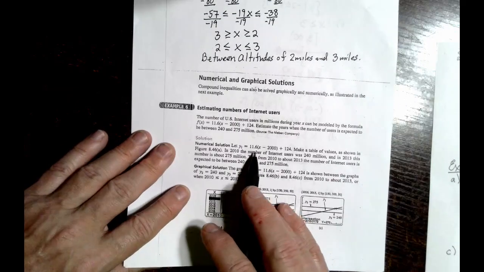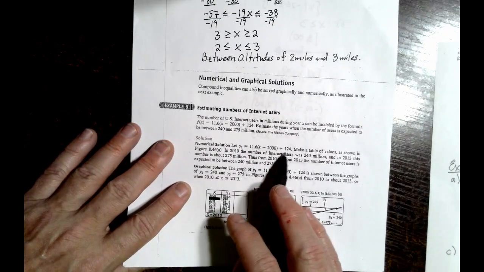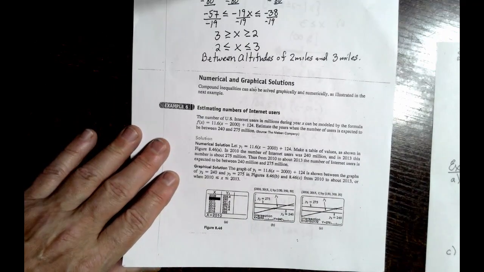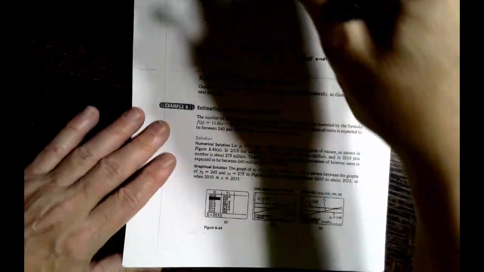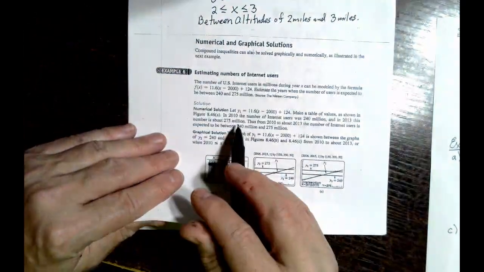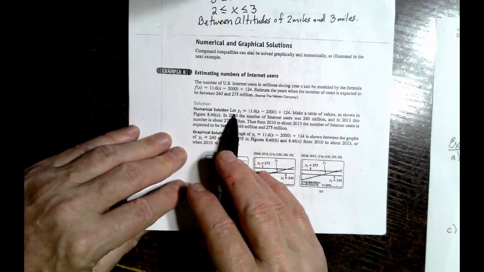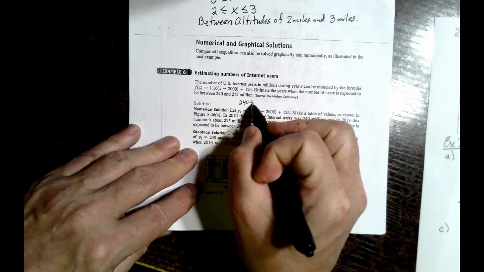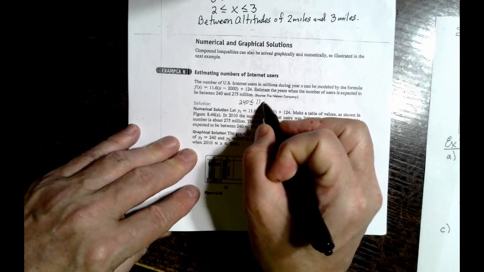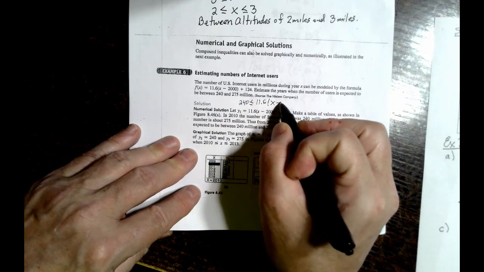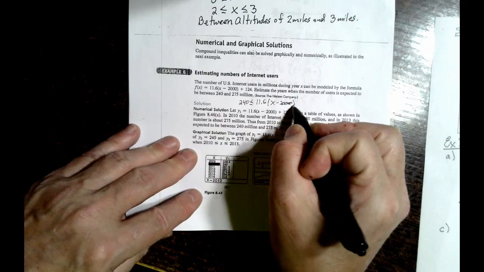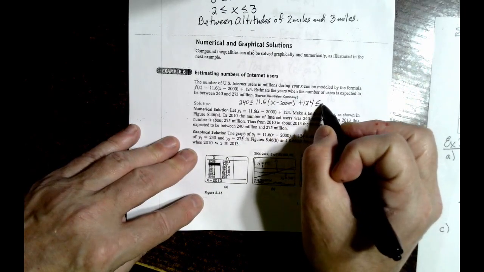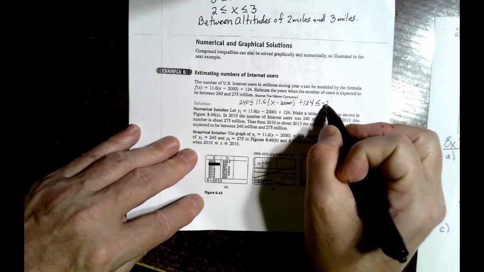Alright, so you've got this as your inequality, and you're going to sandwich it between two numbers. Now, they show you the numerical approach, where you let this be between 240 is less than or equal to 11.6 times (x minus 2000) plus 124 is less than or equal to 275.